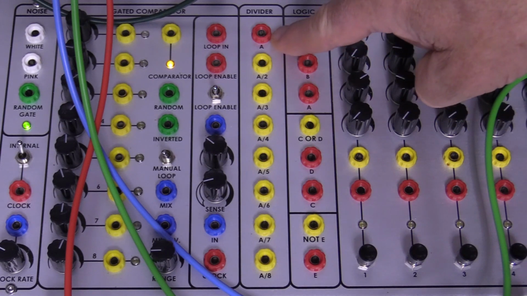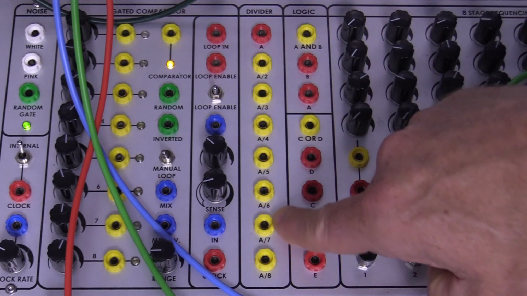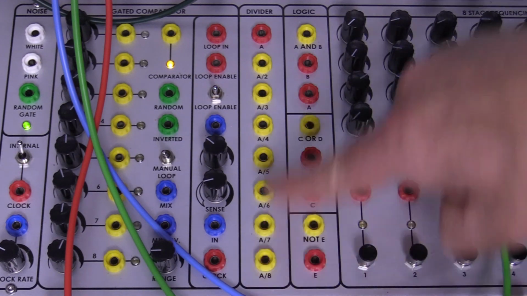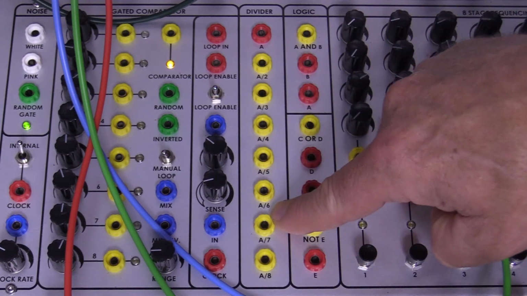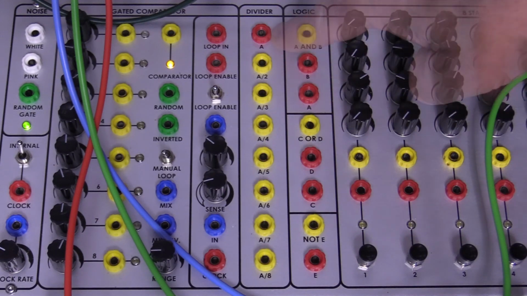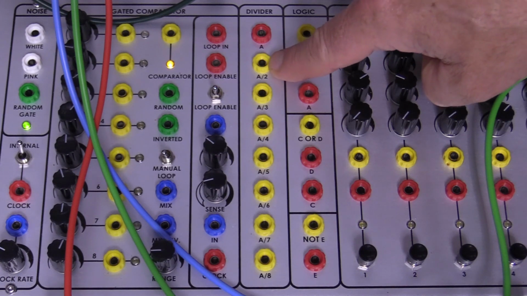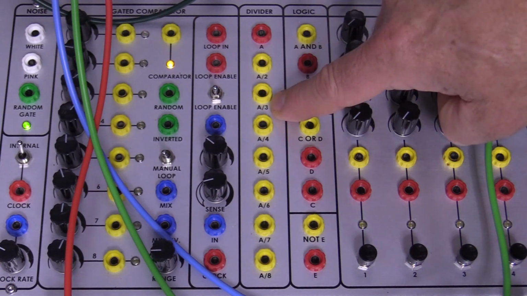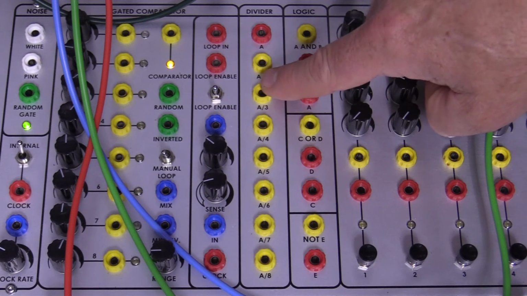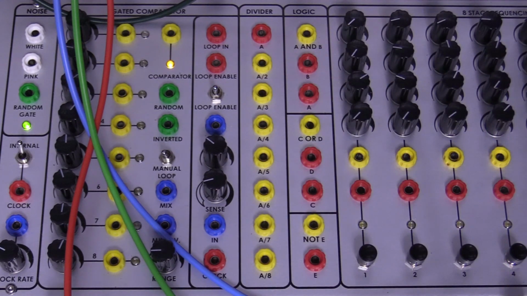Now we put a signal here at the top into A, into this red one, and then all of these yellow outputs here output corresponding signals that are divisors of the signal that we put in here. So if we put a pulse into A, then we will get one out at A divided by 2 half as often. We will get one out at A divided by 3 a third as often, and so forth all the way down to A divided by 8. So let's take a look at what that sounds like.